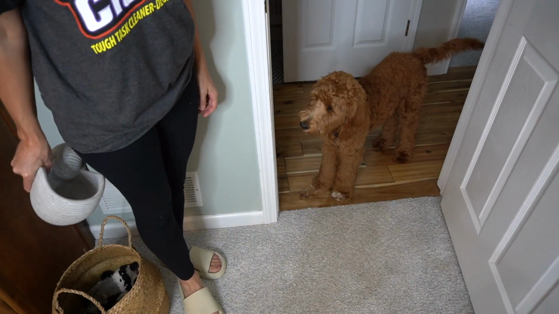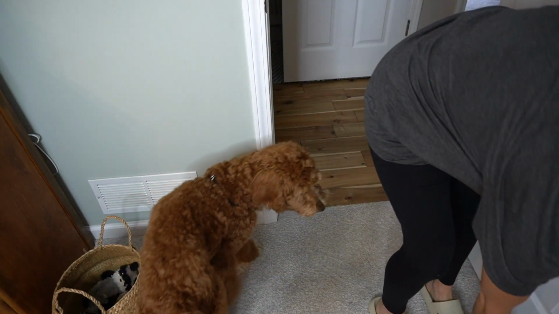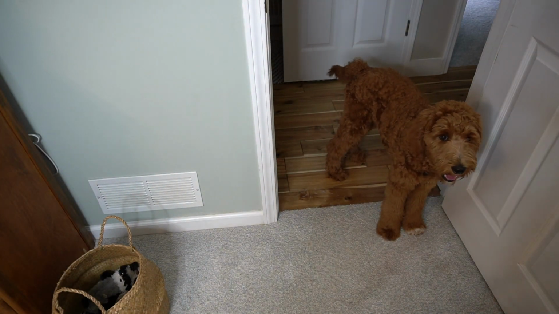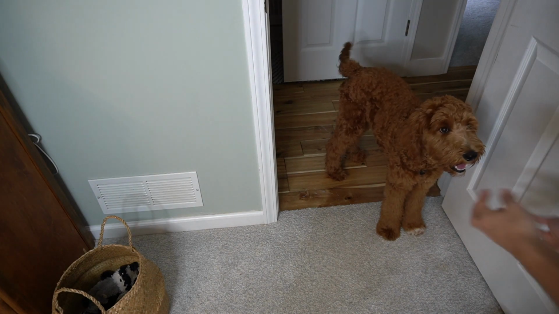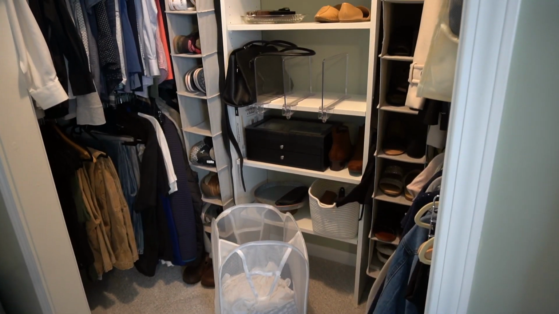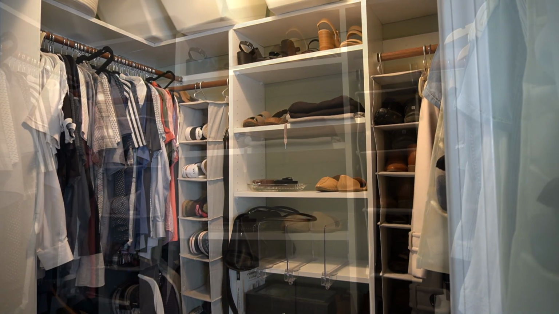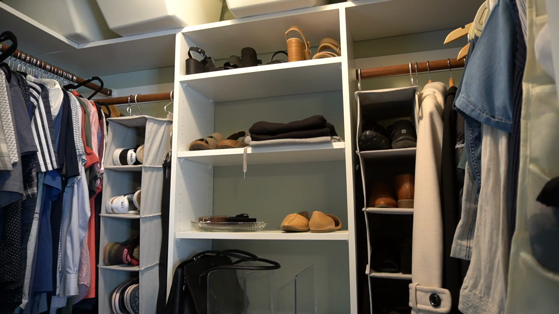Alright, and now I want to move on to our master bedroom closet. Now, eventually, we would love to totally make over our master bedroom and create a really long closet where we can house all of our clothes from throughout our entire home. But for now, this is what I'm working with, so I'm gonna just try to make it work.